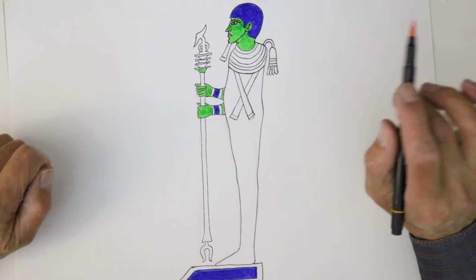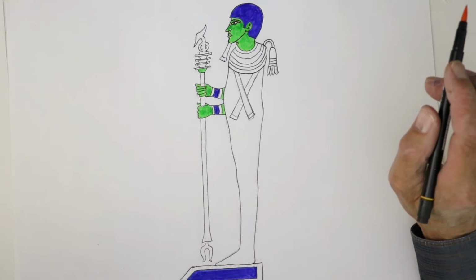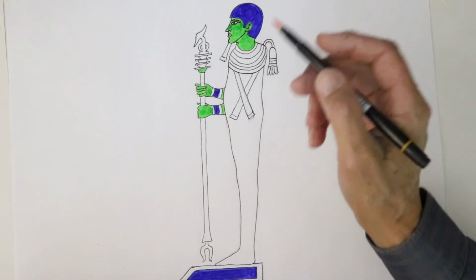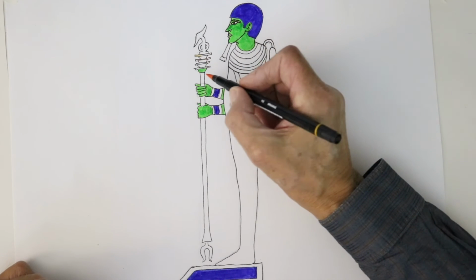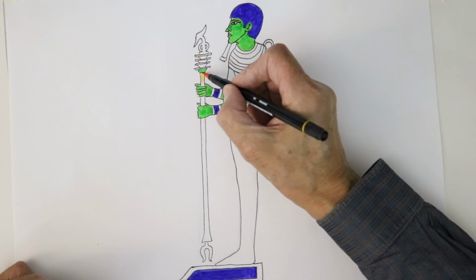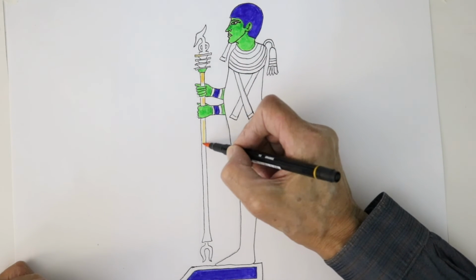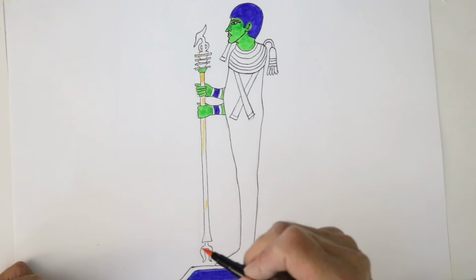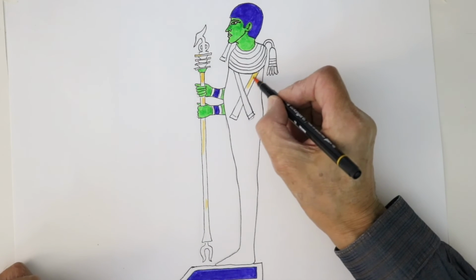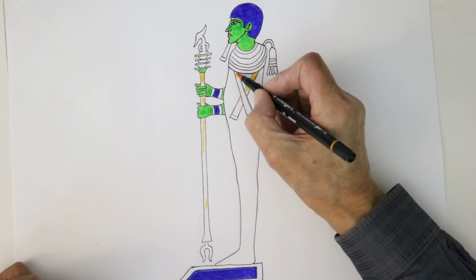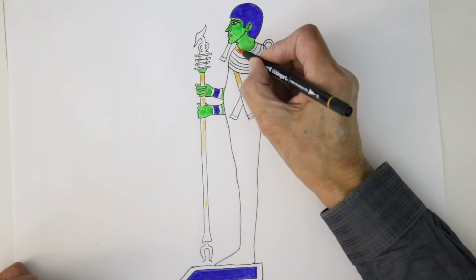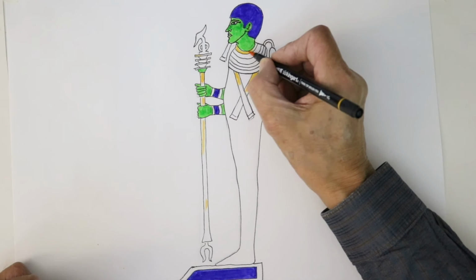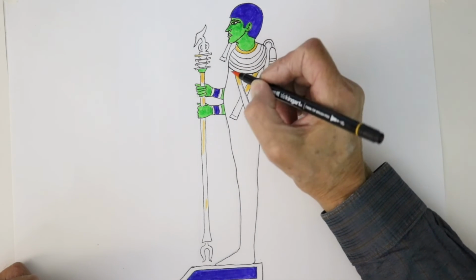Okay, that's the green done, and now I'm going to move on to yellow, and I find that the scepter and the staff, these parts here, are yellow right down to the bottom. This part's black. These ties are yellow, like that, and also some of the bands on his necklet are yellow too.